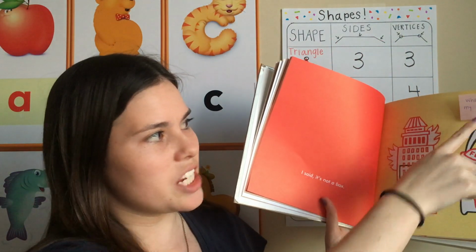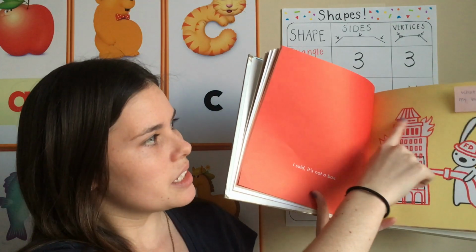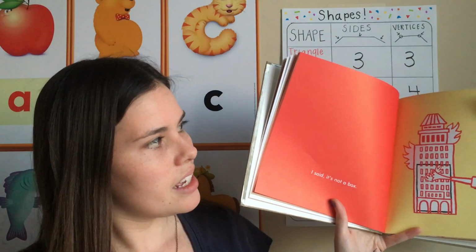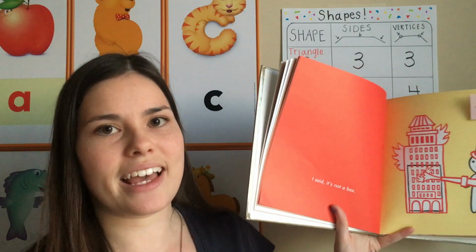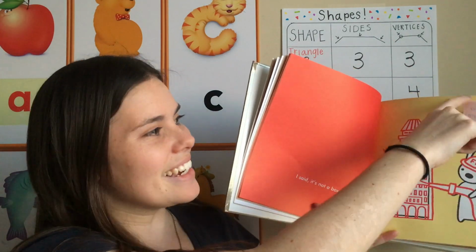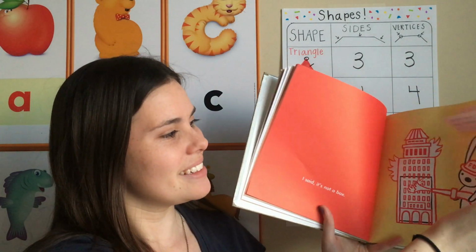Alright, next question. What shape is my building's roof? It's right here. What shape do you see? It's 2 straight lines and 2 slanted lines. Good, that is our trapezoid.